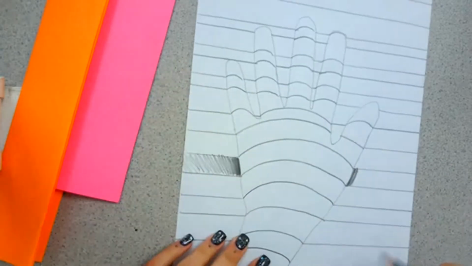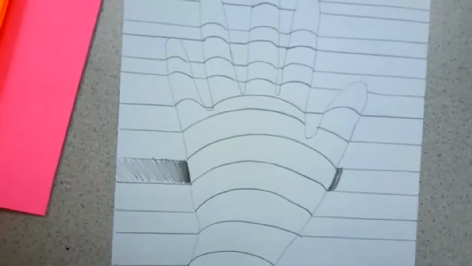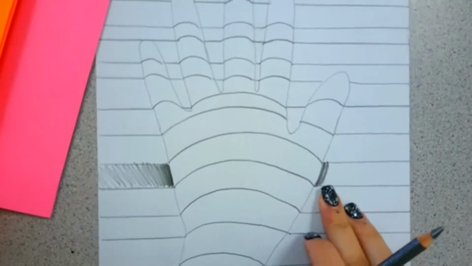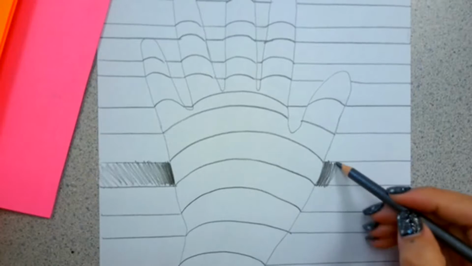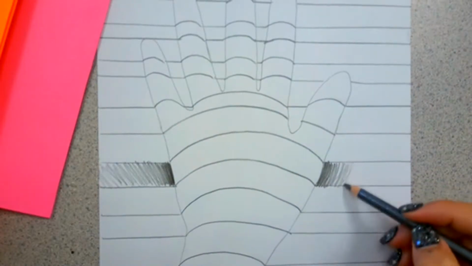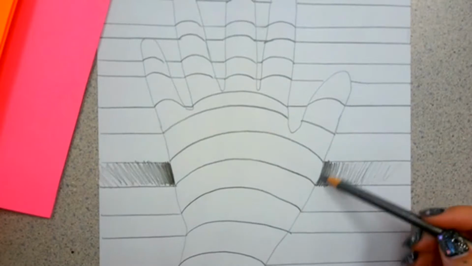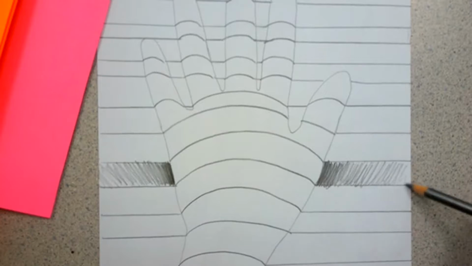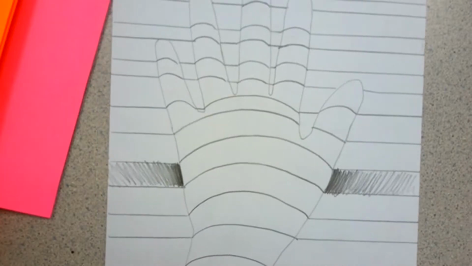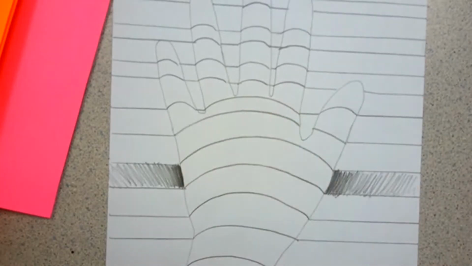And I'm going to do the same thing. Let me just fix my camera. I'm going to do the same thing on this side. So I'm going to go from dark to lighter. So you're going to do that. Even if you want to do it with a color, it would be the same thing.